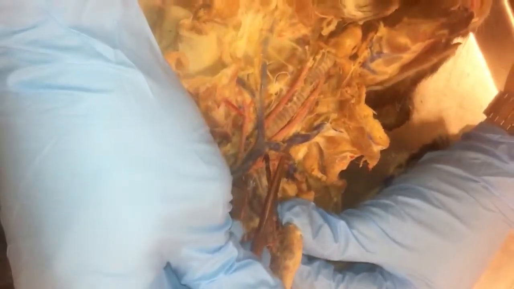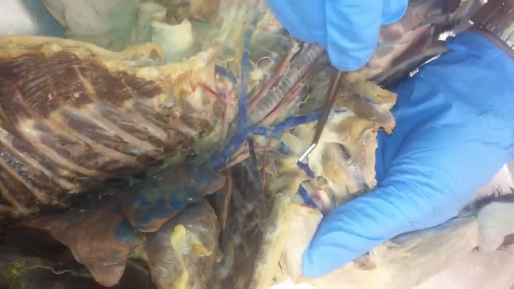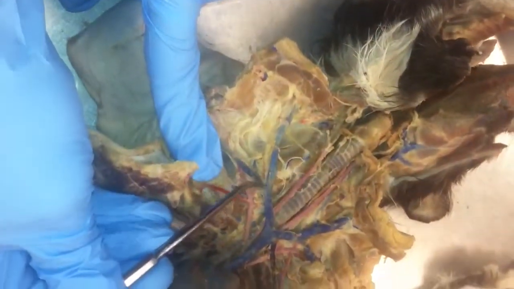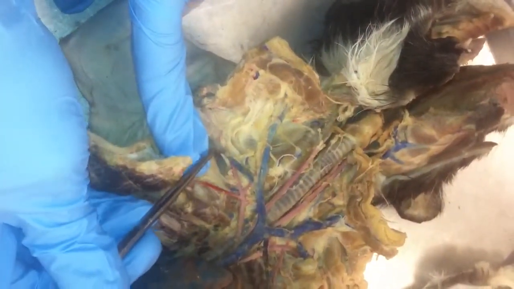This is the left subclavian. After this piece, the subscapular branches off, then this becomes the axillary vein, and then the brachial vein. Again, subclavian, axillary, and then out here will be the brachial.